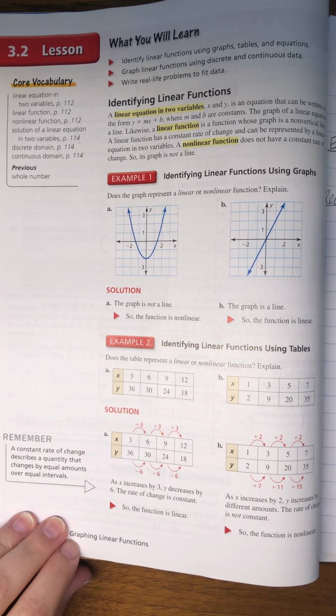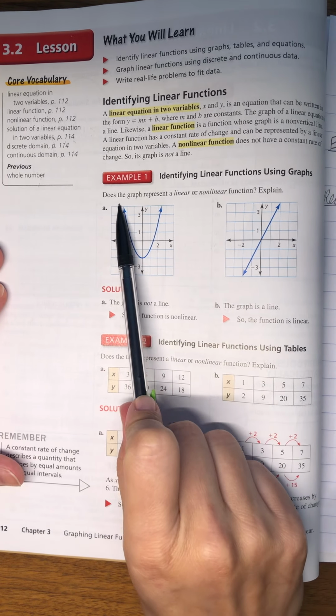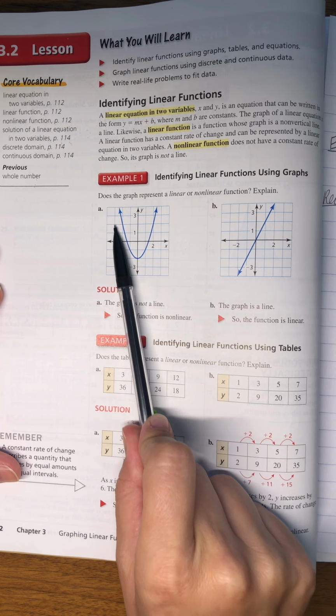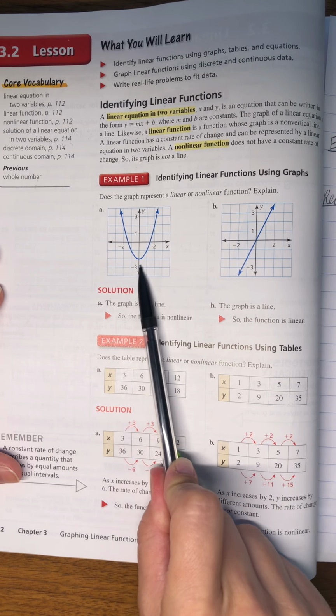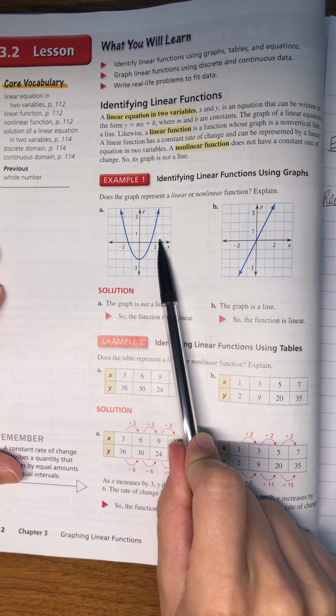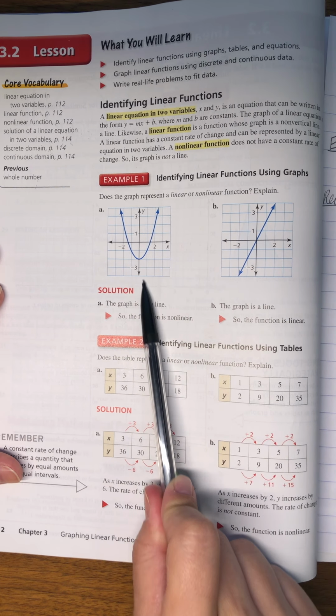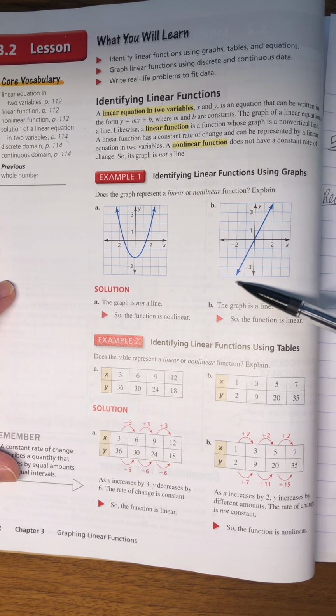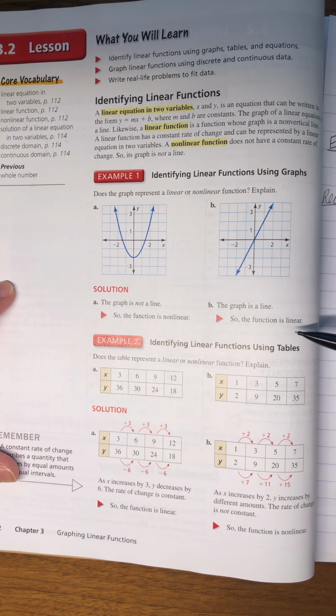We're going to look at example 1. So does the graph represent a linear or nonlinear function, and explain? So here in example 1a, this graph is a curve. It is not a line. So because this graph is not a line, it is nonlinear. In example b, this graph is a line, so it is linear. The graphs are pretty straightforward.